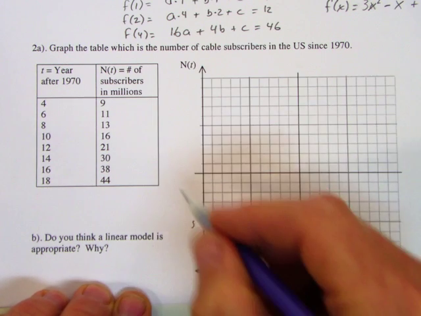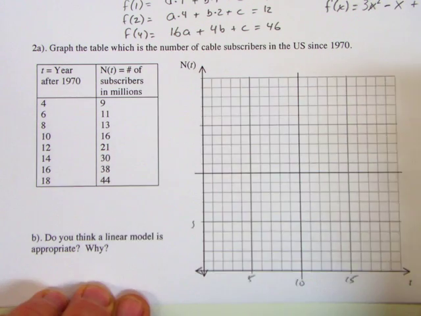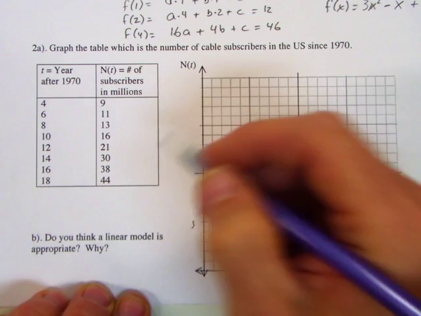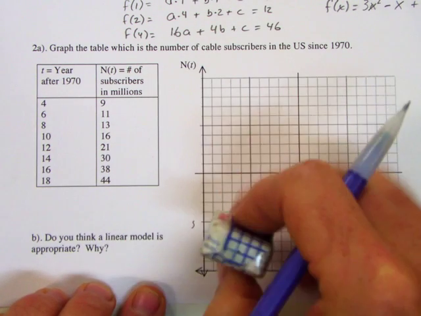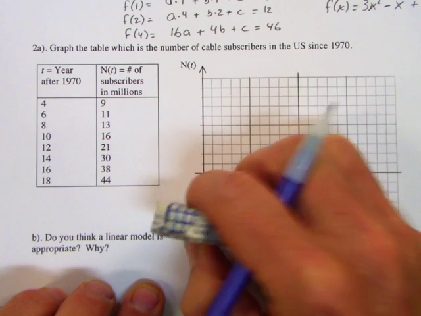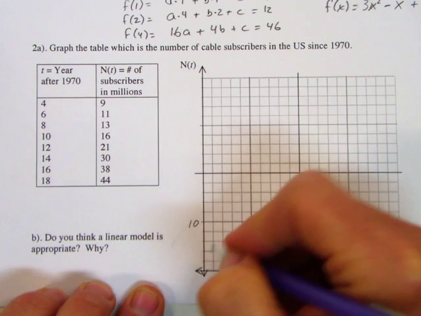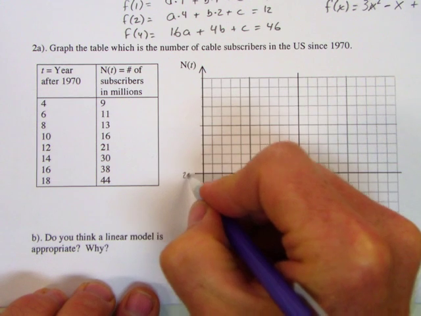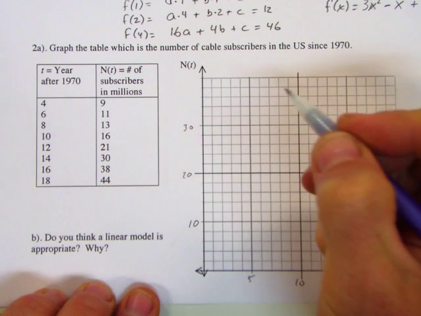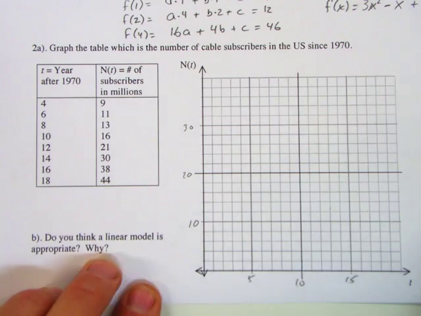I'm trying to think, can we go by 5s going up? It doesn't look so. We need to get all the way up to 44. Looks like we need to go by 2s for each square. So 10, 20, 30. Oh, maybe not even that.